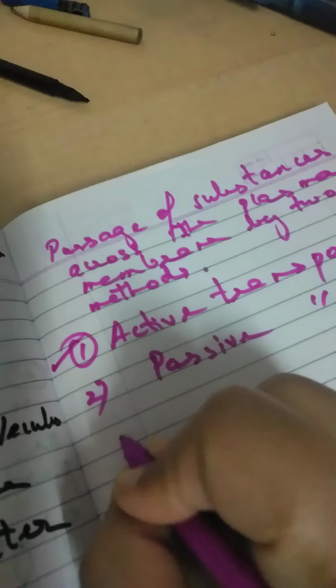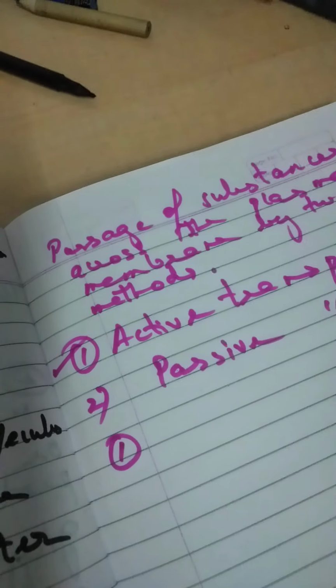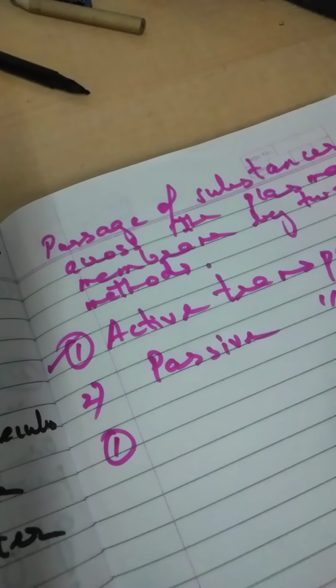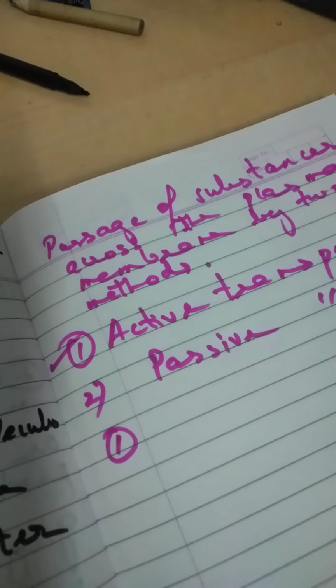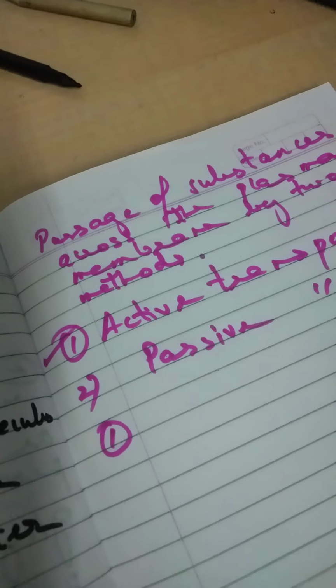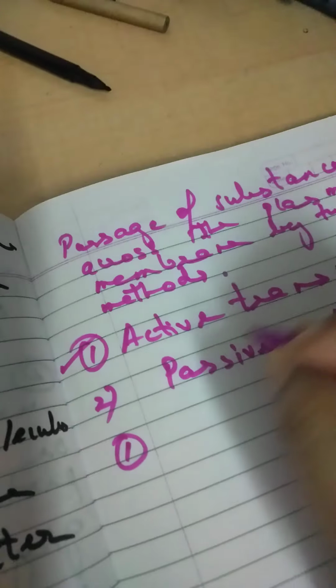Now we'll study active transport. Active transport is the movement of molecules across the membrane against their concentration gradient, that is from lower to higher concentration. What is active transport?